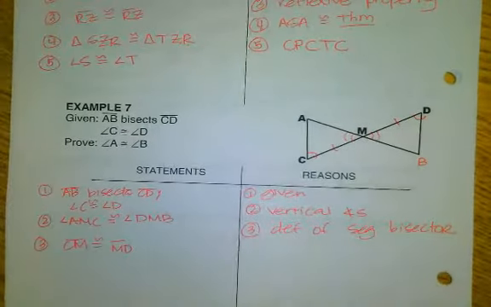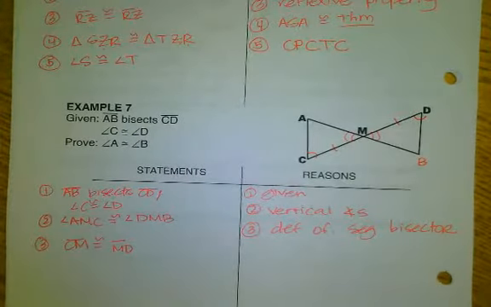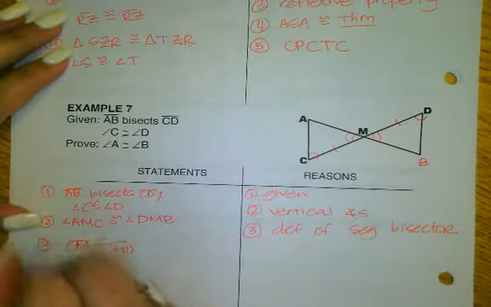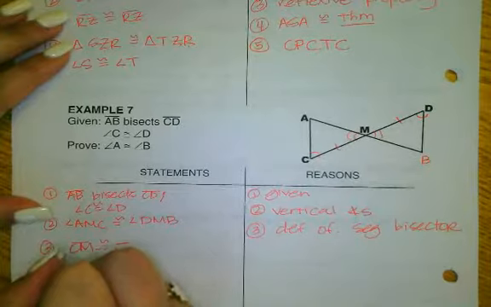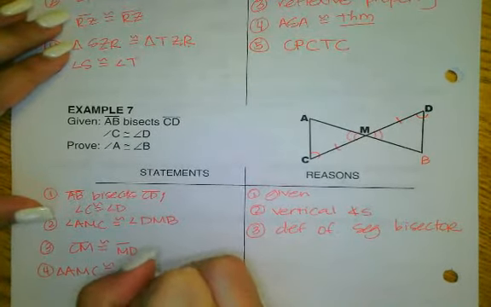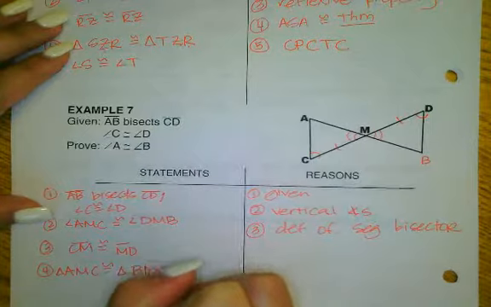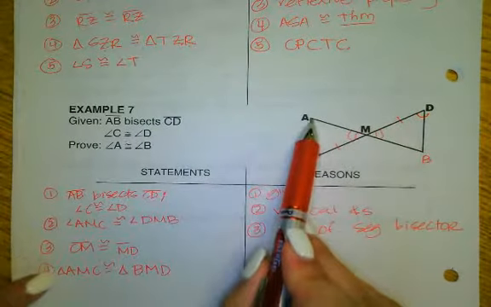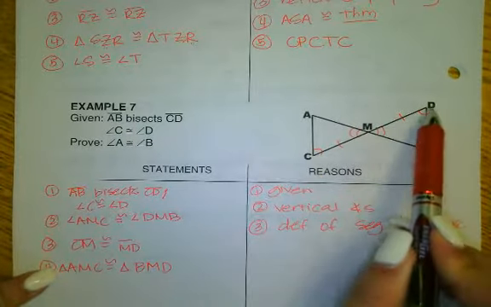Okay, now what? The triangles are congruent, so give me a congruent statement. Triangle AMC is congruent to triangle BMD. So angle A corresponds with B, angle C corresponds to angle D, and M corresponds to itself.